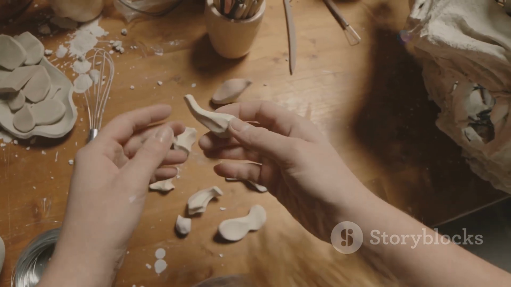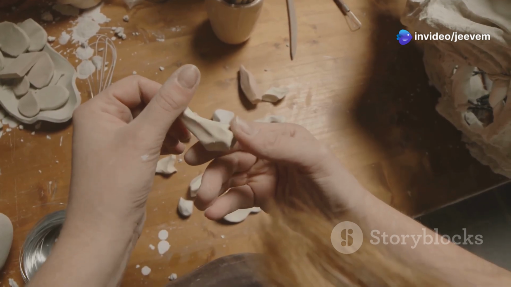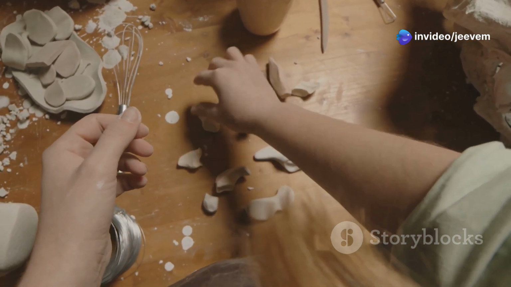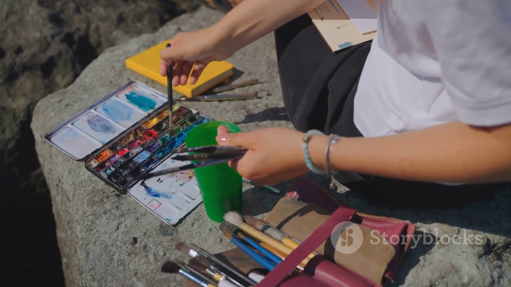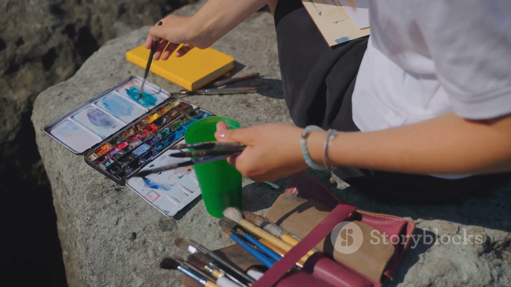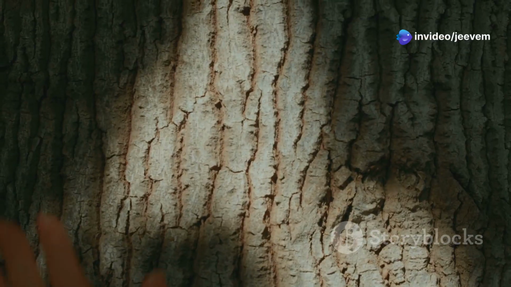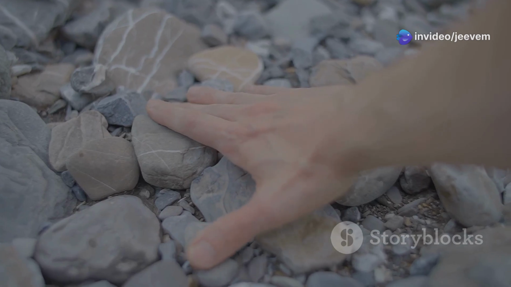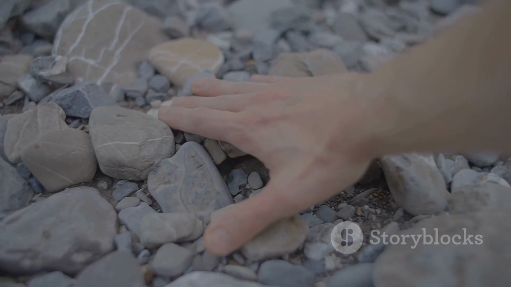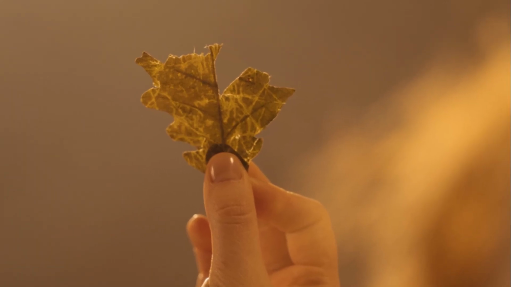And the best part is, you don't need any fancy tools to create amazing textures. Everyday objects around you can be repurposed to add unique textures to your artwork. Think about the things you find in nature. Nature is a treasure trove of textures waiting to be explored and incorporated into your art. The rough bark of a tree, with its intricate patterns and rugged surface, the smooth surface of a stone, polished by years of water flow, the delicate veins of a leaf, each one telling a story of growth and life.